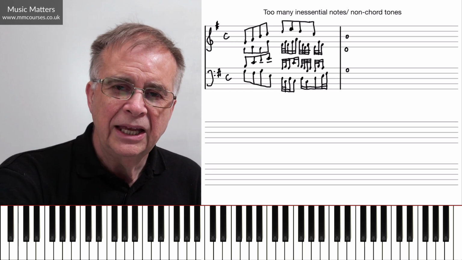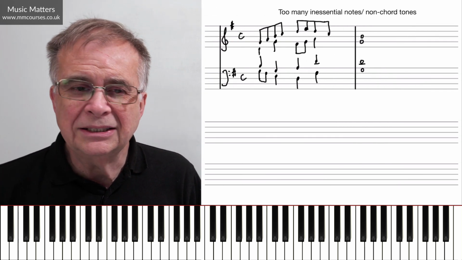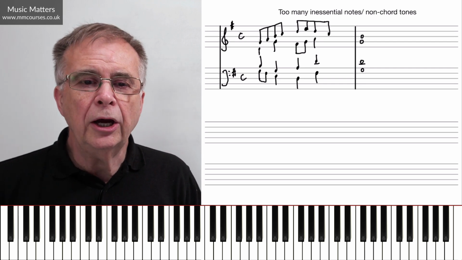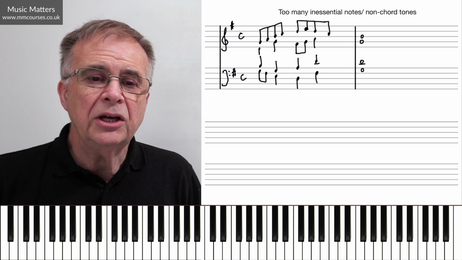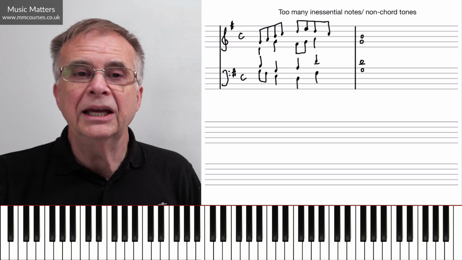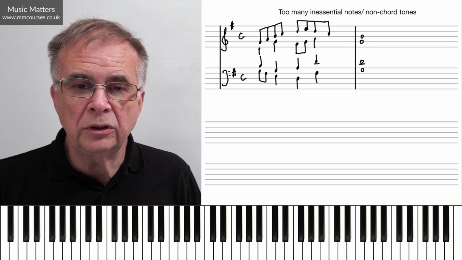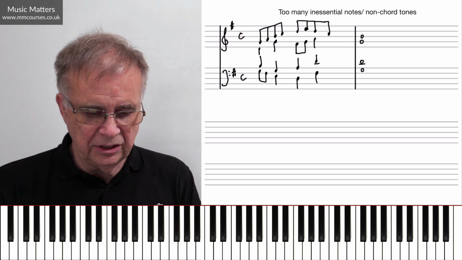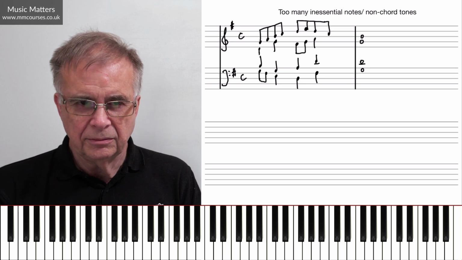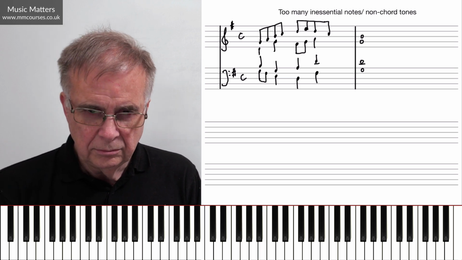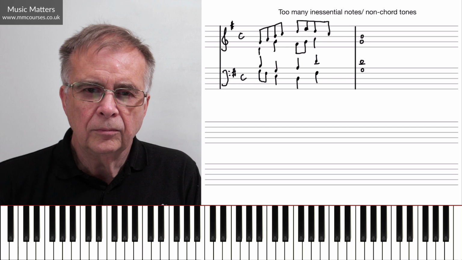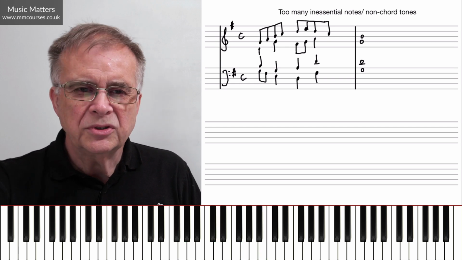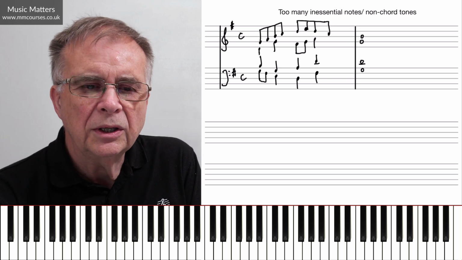Okay, well, here's another version of exactly the same melody, and it immediately looks totally different, doesn't it? So I'm using some inessential notes or non-chord tones, but nothing like in the manic way of the previous example. Let me play you this version. Now, that sounds so much more sensible, doesn't it? Let's have a quick look at what's going on.